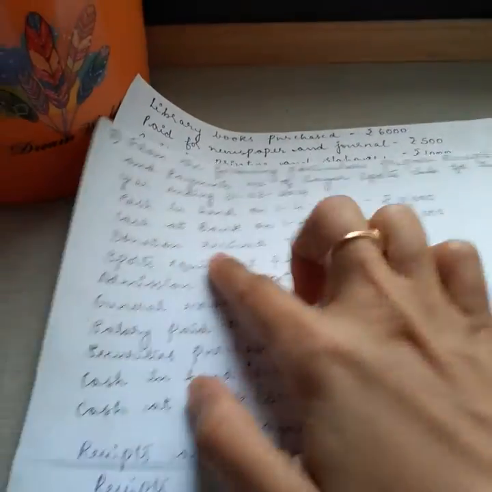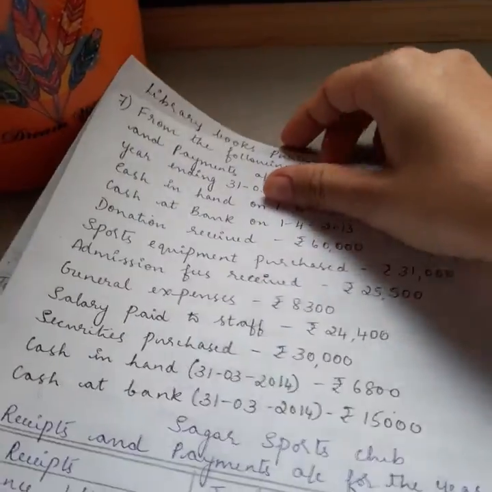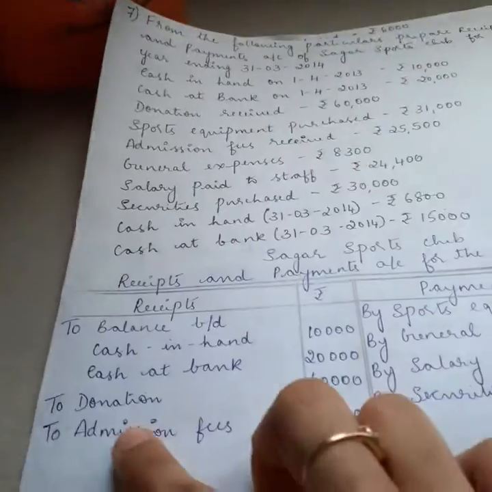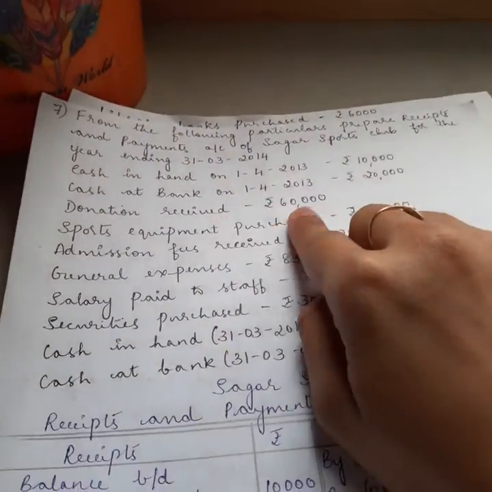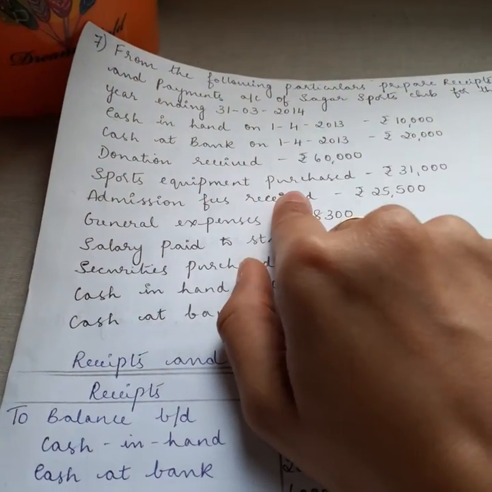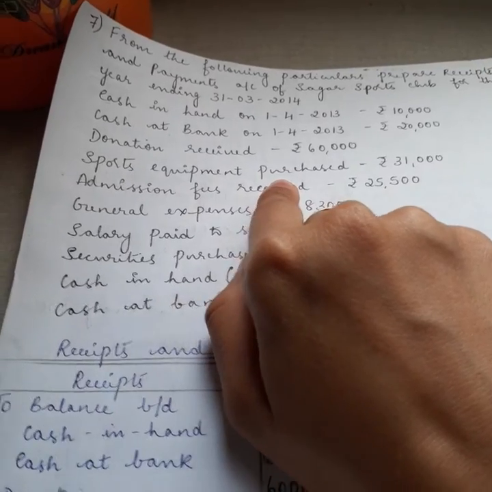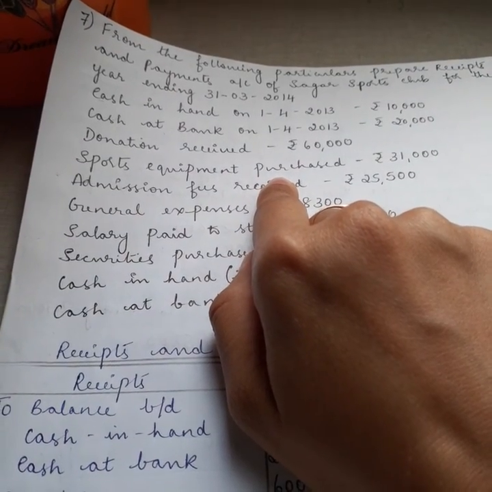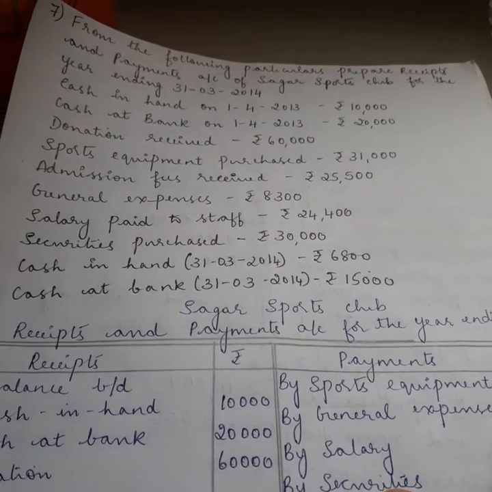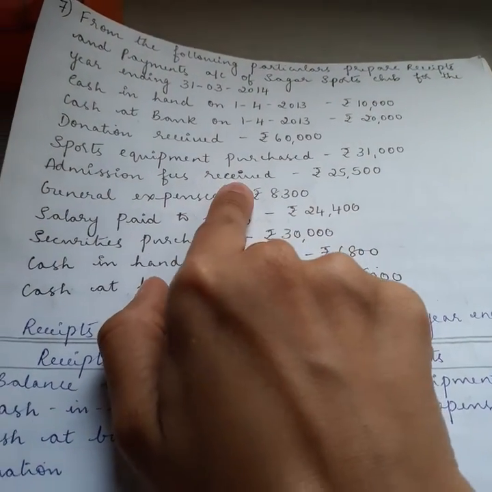Then donation received, it is a receipt. We have to record it in the receipt side of the receipt and payment account. So to donation, how much is the amount? 60,000. Then sports equipment purchased, it is a payment. When you purchase something, it's a payment, isn't it? So it will come under payment side. By sports equipment, 31,000. Admission fees received, receipt.